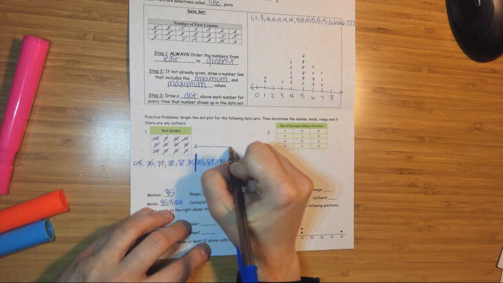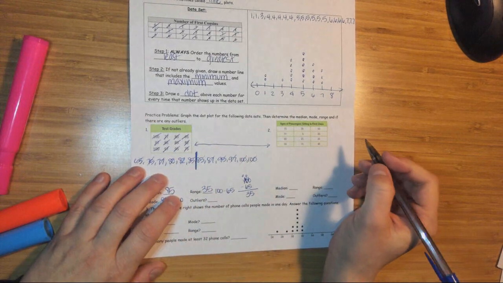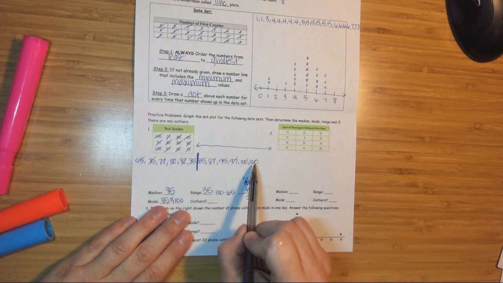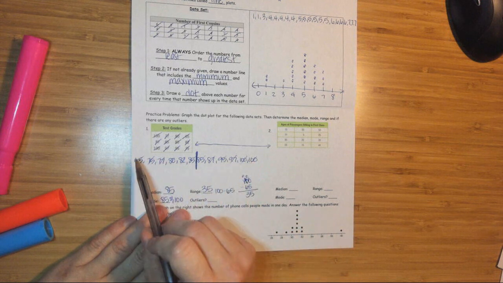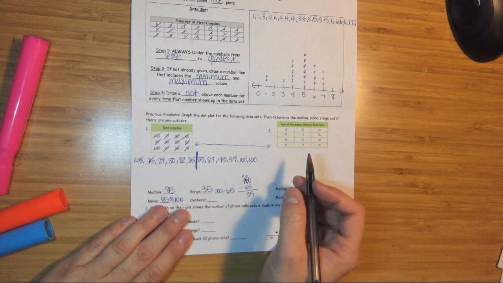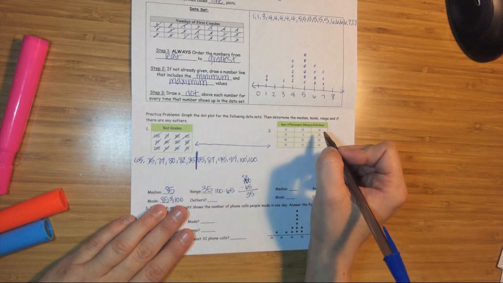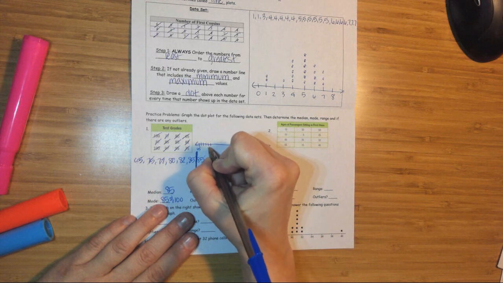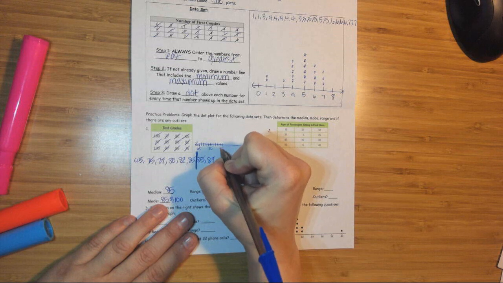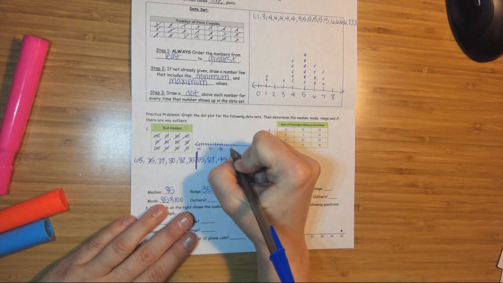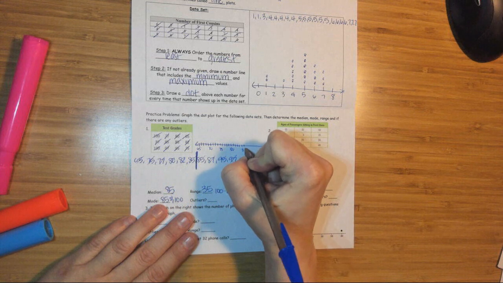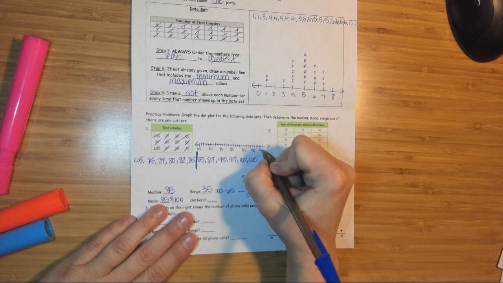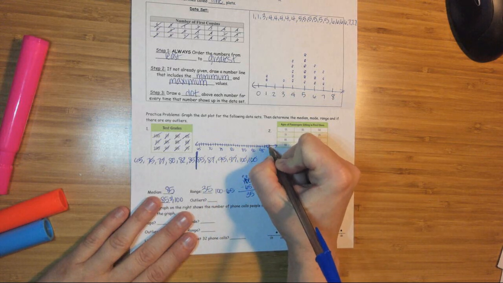So let's graph. There's no number line. I guess we have to put all these numbers on here, so it's going to be kind of squished. 65, 66, 67, 68, 69, 70, 71, 72, and so on up through 95. I'm going to have to extend my line. 96, 97, 98, 99, 100.